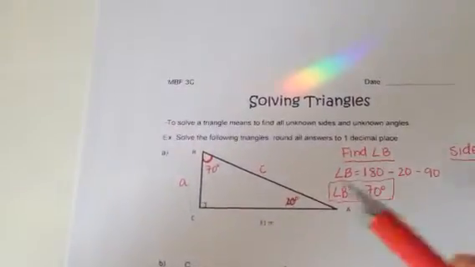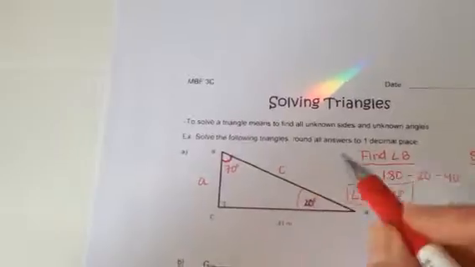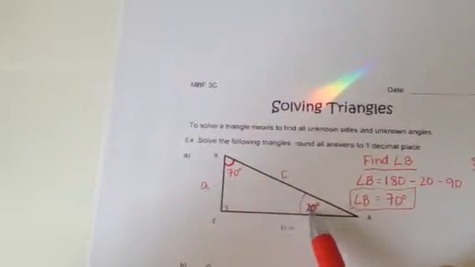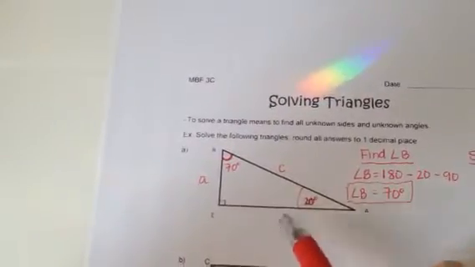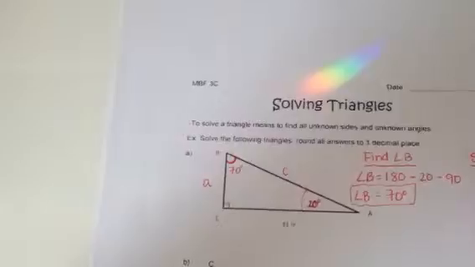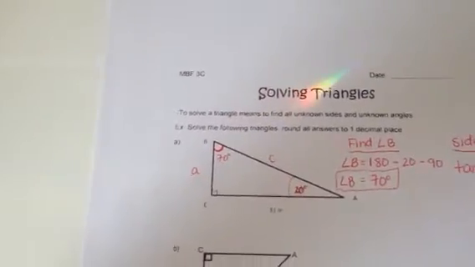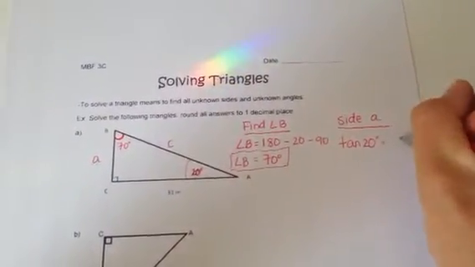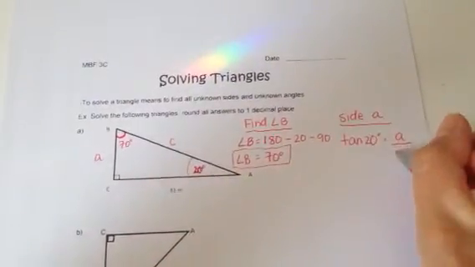So for side A, we have this angle of 20. A is opposite of the 20 degrees, and we also have this 31 meters, and that is adjacent. So we're going to be using tan, because tan uses opposite and adjacent. So tan of 20 degrees, the opposite is A, and the adjacent is 31.